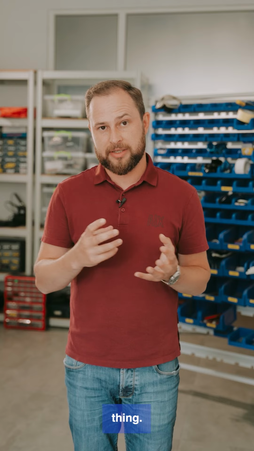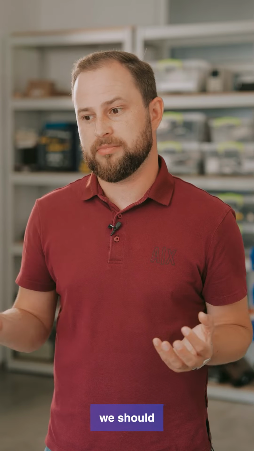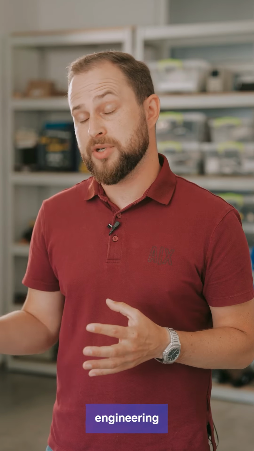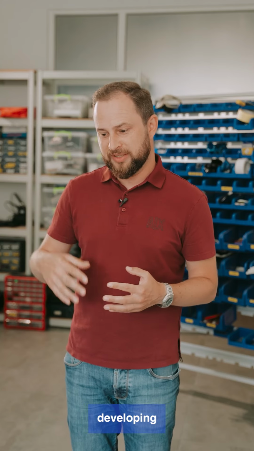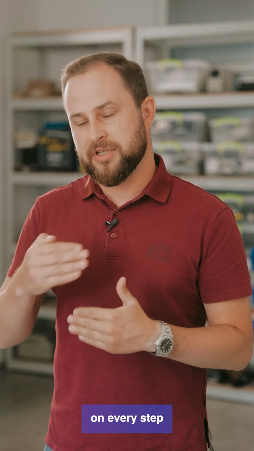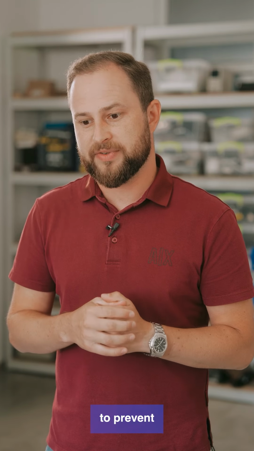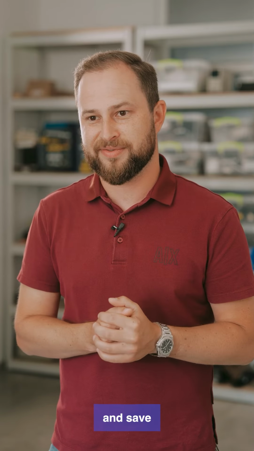That's fully dependent thing. Then after schematic is done on electronics part, we should provide the schematic for review and approval, internal review and approval to the firmware engineering team. Because if not, then yeah, we can end up developing the firmware for the wrong hardware. So yeah, we should align on every step of the way to prevent reworking stuff again and again and save clients' budgets.